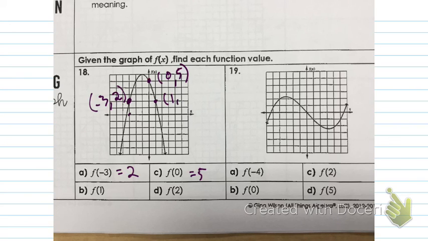Okay, I'm going to the function of 1. Okay? I'm going to go for the function of 2. It's 2, negative 3. Okay, you guys try out number 19, and we'll get after it.